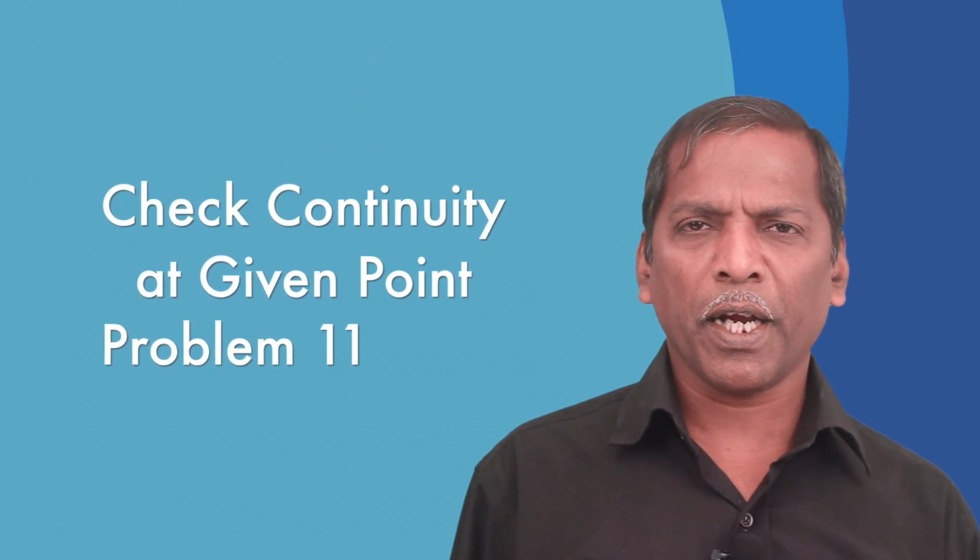Hello friends, now we see the problems of continuity, which is very difficult as compared to the previous problem. In this problem, we have to check whether the given function is continuous or not at the indicated point.